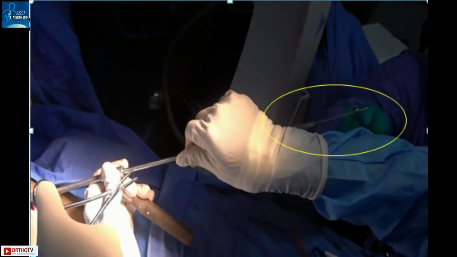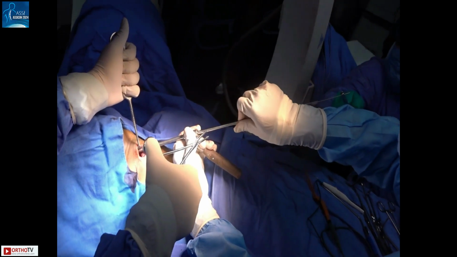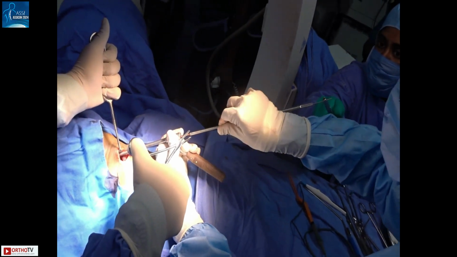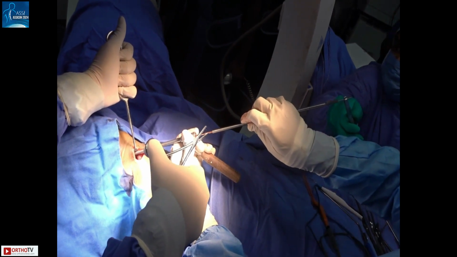As you can see in the AP view, the guide wire is passed to an adequate distance. And we have found it's always better that you use your hand to derotate it anti-clockwise rather than using the power instrument. If you use a power instrument, there is a more likely chance the guide wire may back out. And I would say this is one of the most important crucial steps. The most important step, I would say, is to achieve reduction and be able to get a good image in the image intensifier.